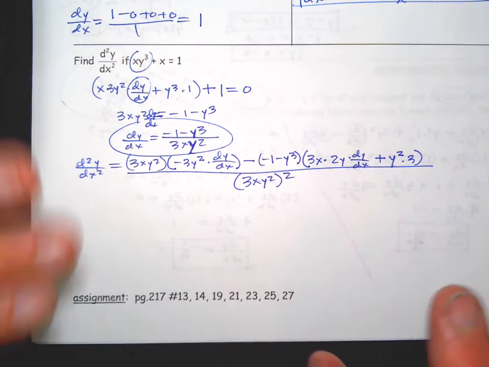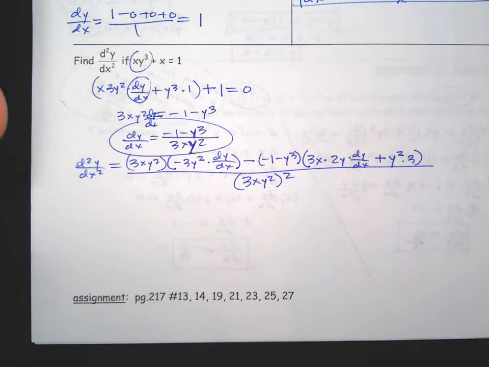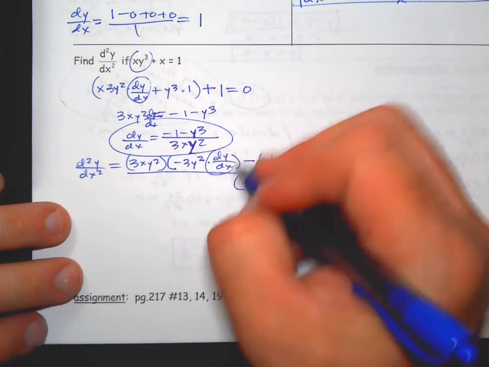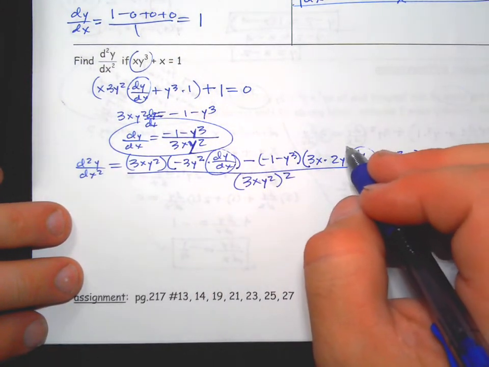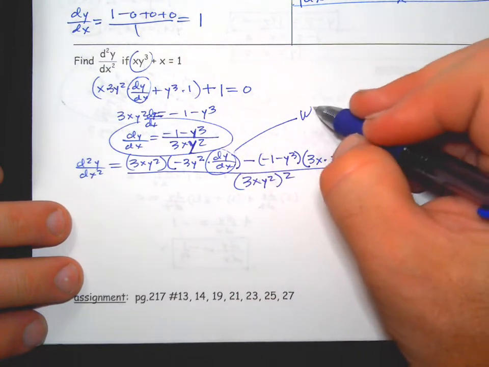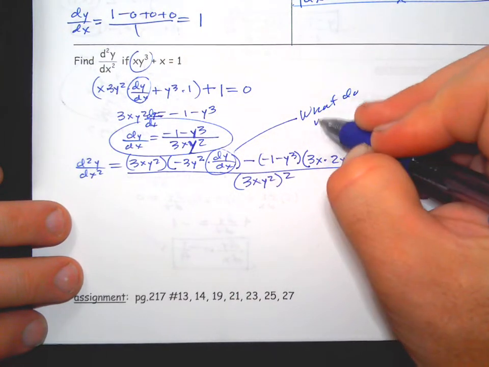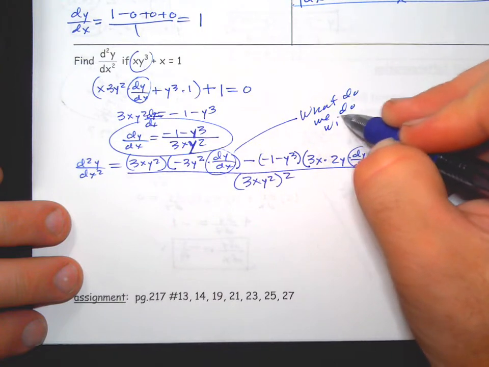Now, usually we're okay with x's and y's in our derivative answers for implicit, but we don't want dy/dx's in our second derivatives, okay? So what do we do with these guys?